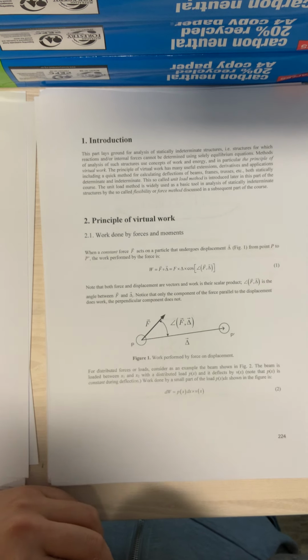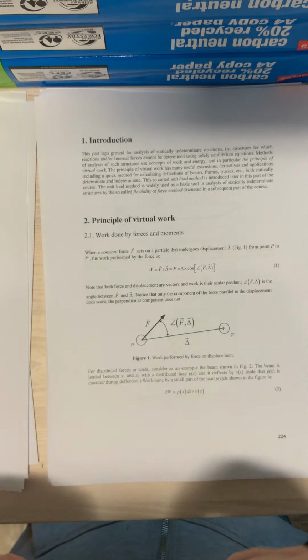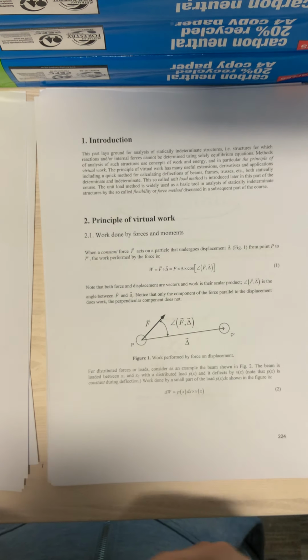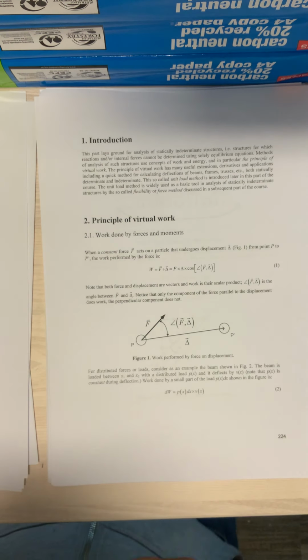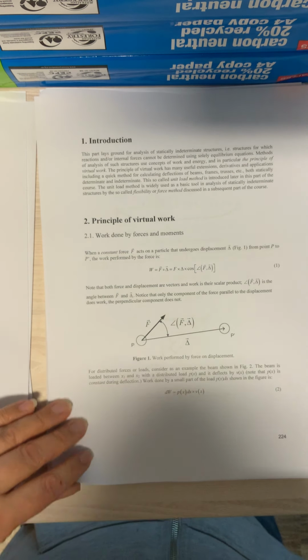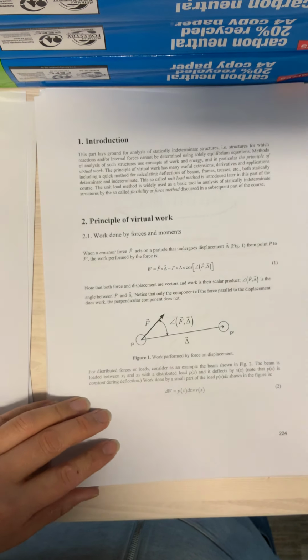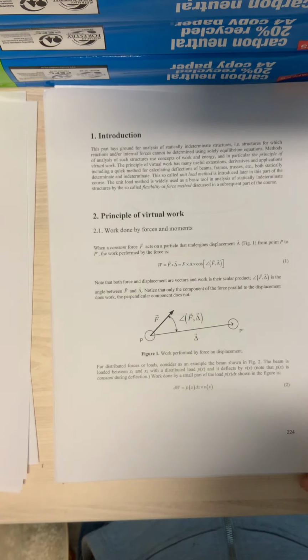That can be calculated using the slope deflection method, although that's just the deflection due to bending. I'll explain deflection due to shear a bit later on. But that's the point of this bit, to lay down the groundwork to show how deflections can be calculated.